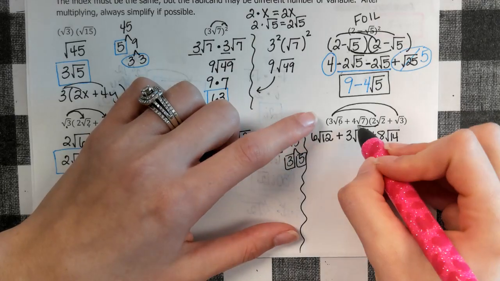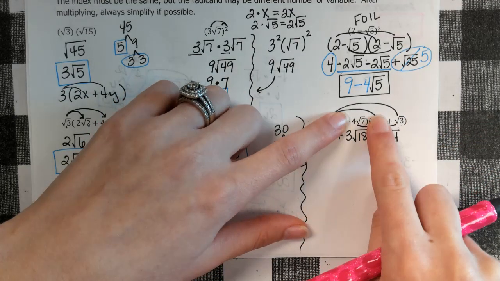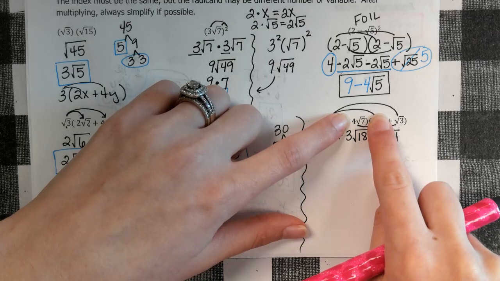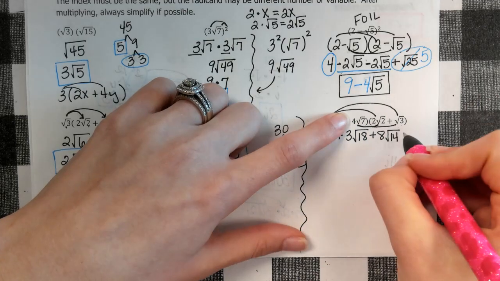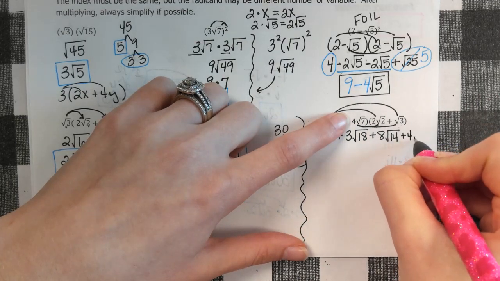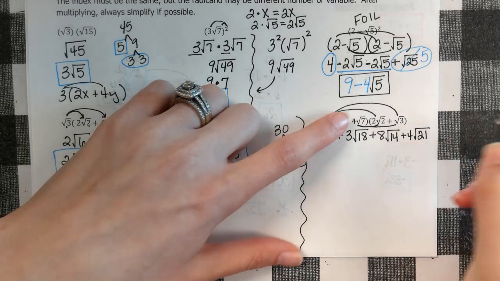And then my last one, 4 square root of 7 times square root of 3. Again, I'm covering up what I don't need. Does the 4 get multiplied by anything? No, because it's just a 1. So I've got 4 square root of what? 21.